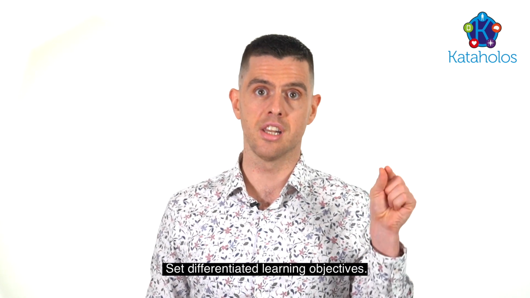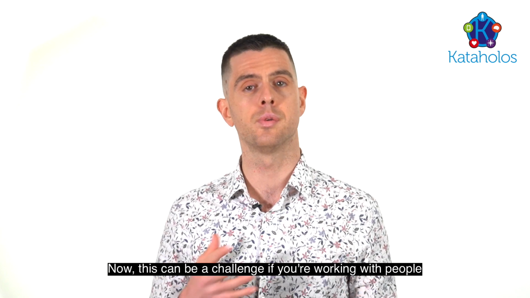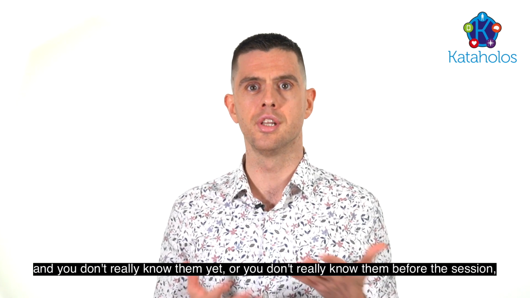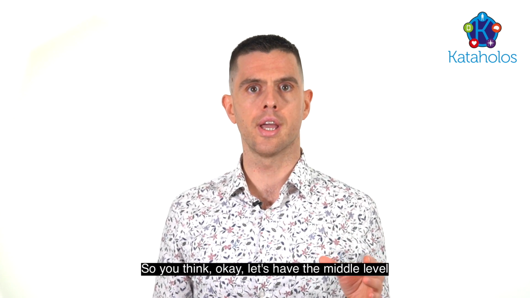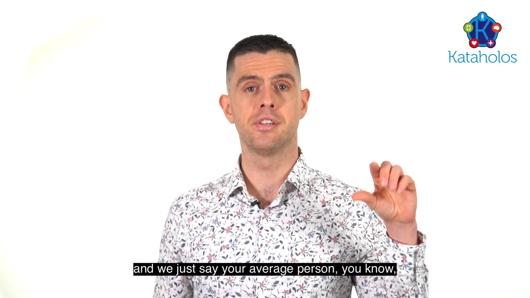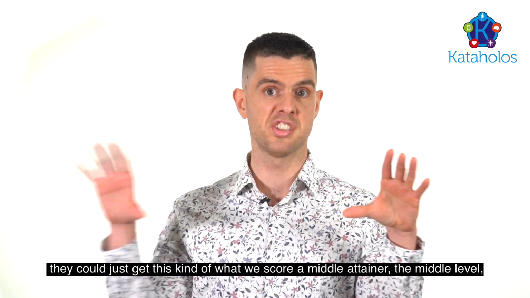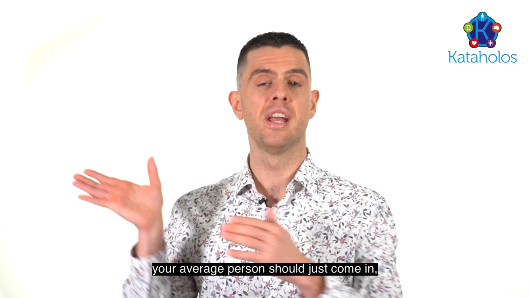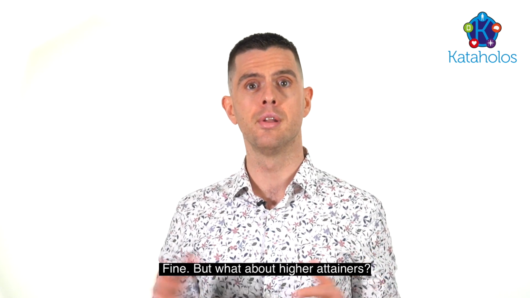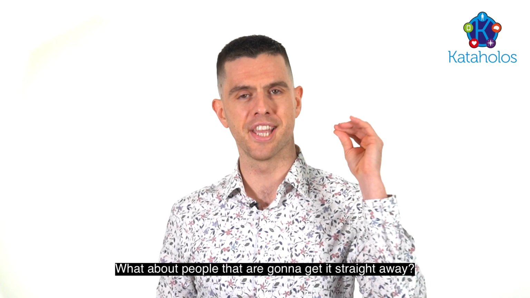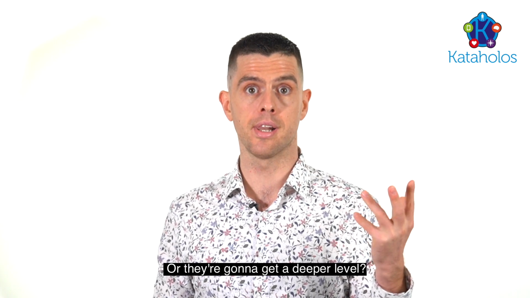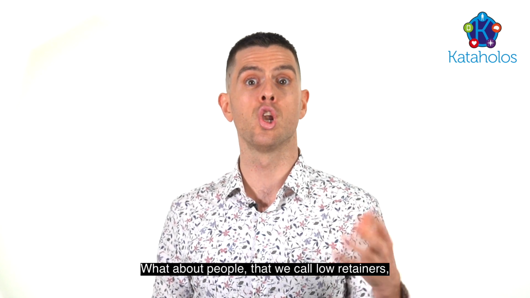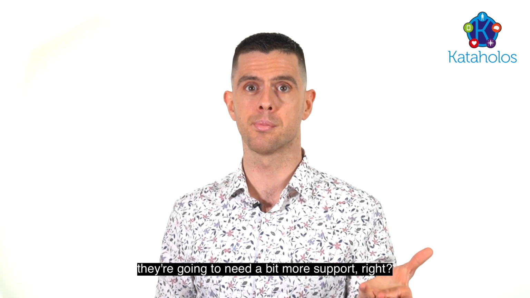Set differentiated learning objectives. Now this can be a challenge if you're working with people and you don't really know them yet, or you don't really know them before the session, but you can always do this. So you think, okay, let's have the middle level, your average person, what we score a middle attainer. Your average person just comes in, they should be able to do this by the end of the session. Fine. But what about higher attainers? What about people that are going to get it straight away, or they're going to get it on a deeper level? How are you providing a differentiation for them? What about people we call lower attainers? They're going to need a bit more support, right?